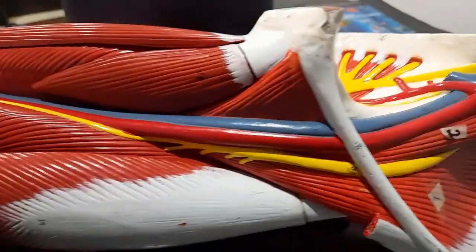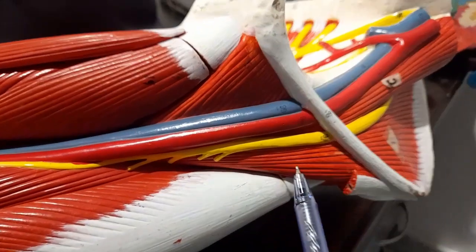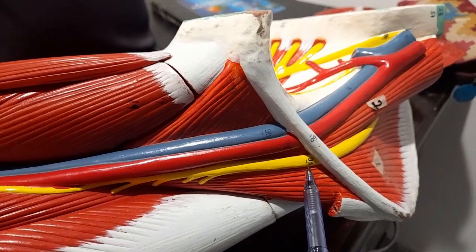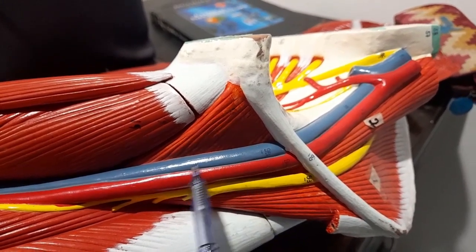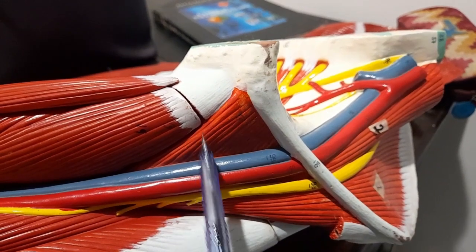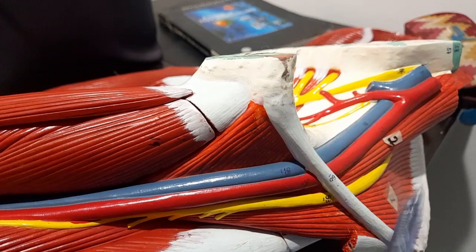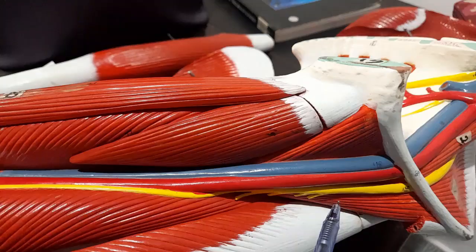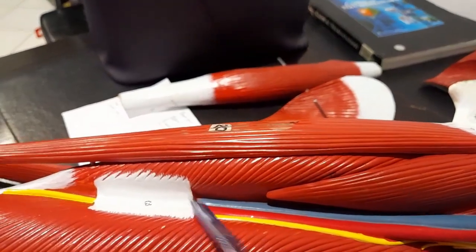Okay, so next we have the femoral neurovascular bundle: femoral nerve, the most lateral one, femoral artery in the middle, and the femoral vein. If we take it from medial to lateral, it is vein, artery, nerve. So these femoral vessels will travel downward.